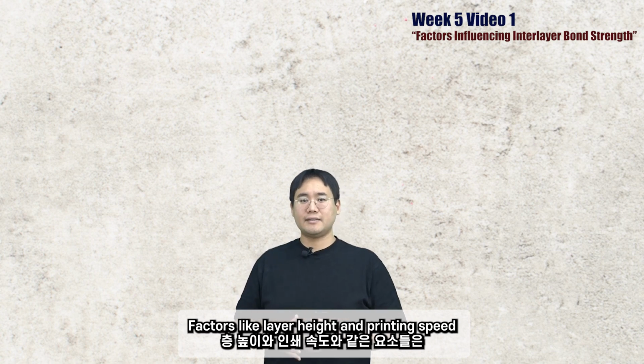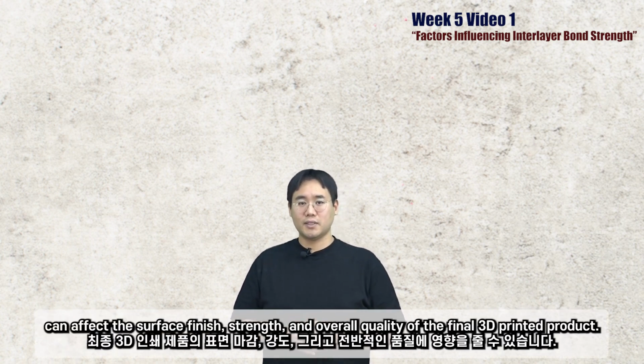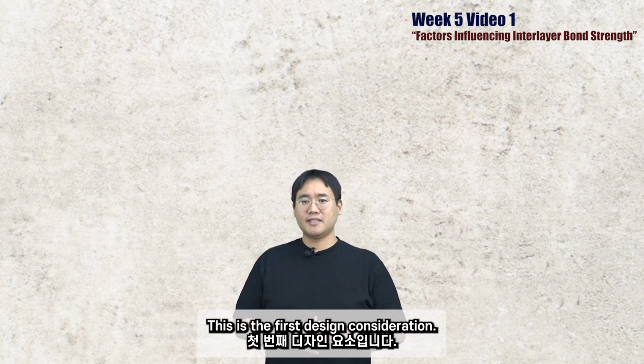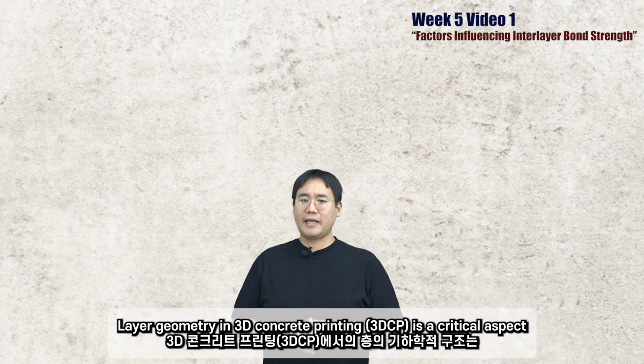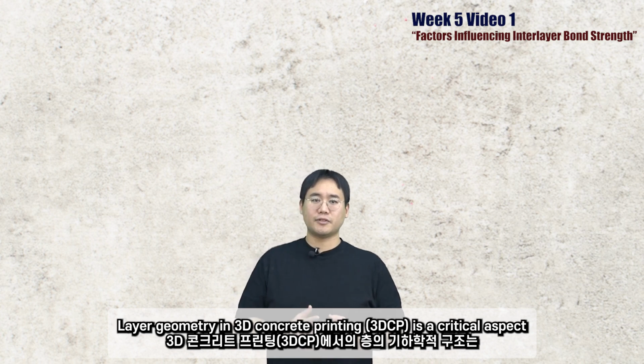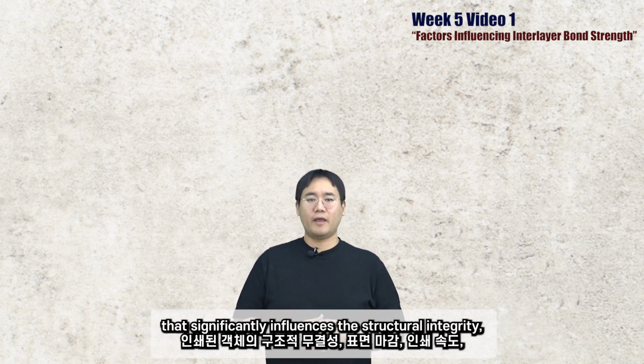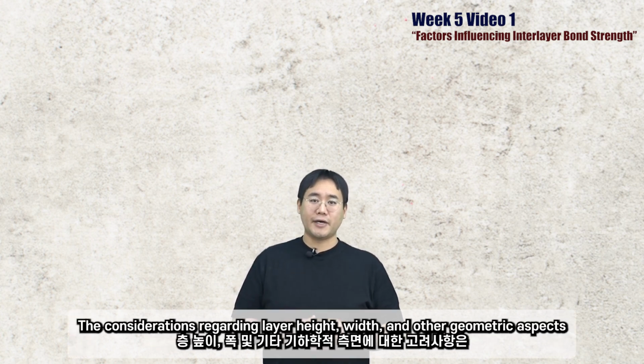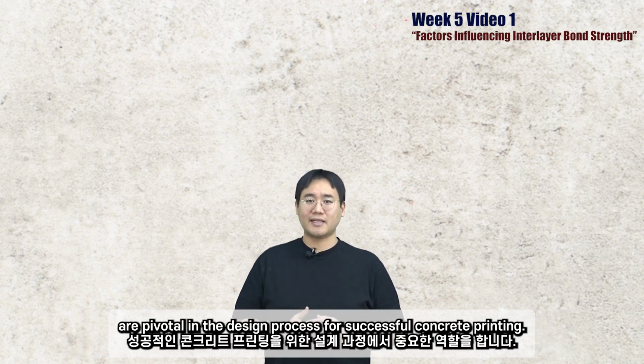Factors like layer height and printing speed can affect the surface quality, strength, and overall quality of the final 3D printed products. First, layer geometry. This is the first design consideration. Layer geometry in 3D concrete printing is a crucial aspect that significantly influences the structural integrity, surface finish, printing speed, and overall quality of the printed object. The considerations regarding layer height, width, and other geometric aspects are pivotal in the design process for successful concrete printing.